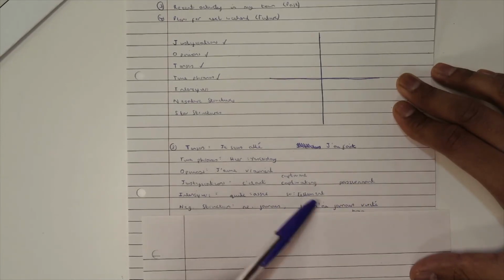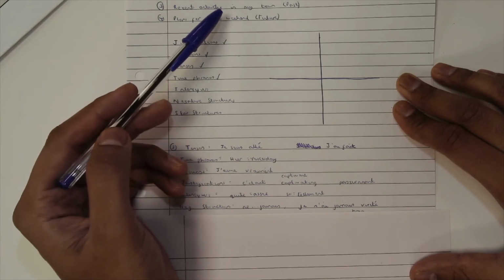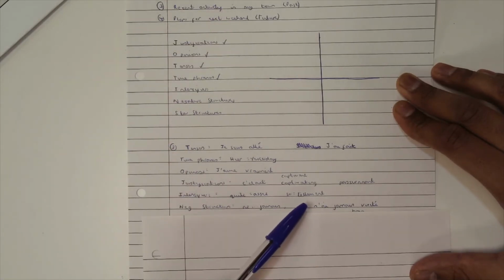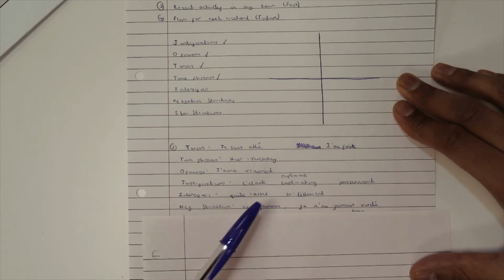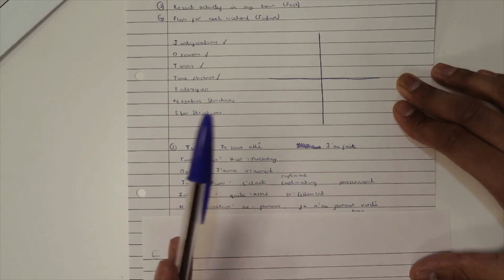Like I said, I've kept it relevant to the task. So for example, recent activity in my town. So I could say, for example, I never visited the park, or whatever I want to talk about, but it's relevant to my task. I haven't just chosen a random one. I've made it relevant to my task.